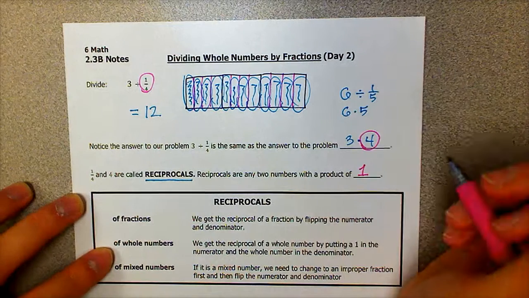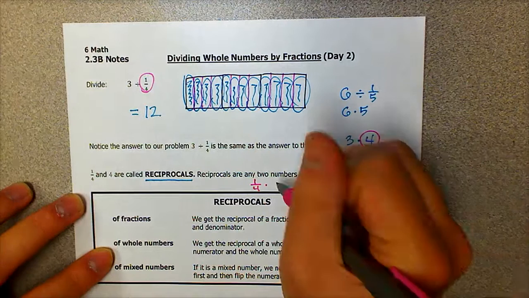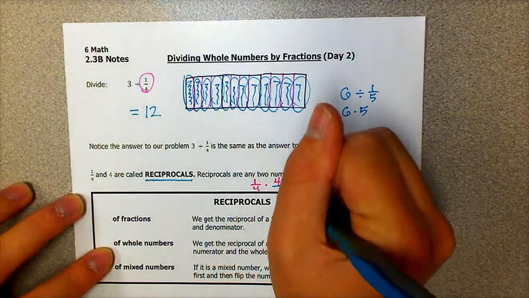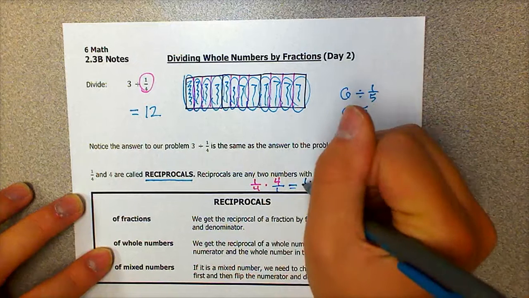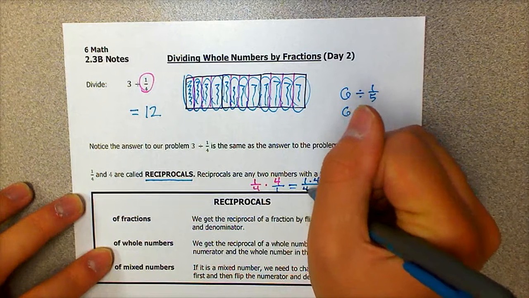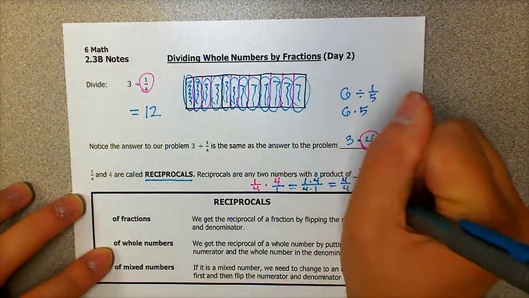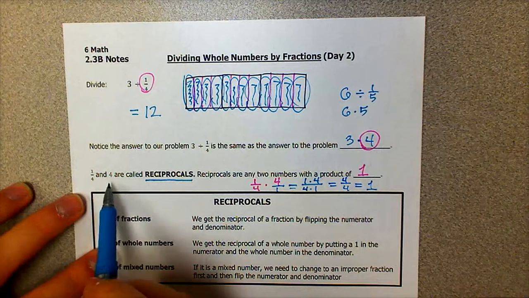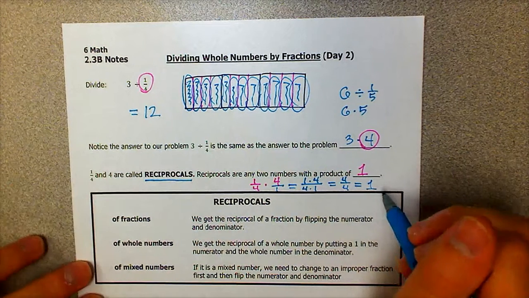So if I multiply 1/4 times 4, remember that's the same as multiplying 1/4 times 4 over 1, I get 1 times 4 over 4 times 1, which gives me 4 over 4, which is equivalent to 1. So 1/4 and 4 are reciprocals of each other because when you multiply them together, you get an answer of 1.